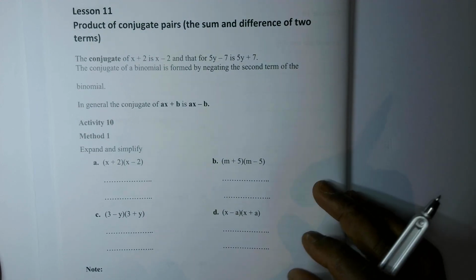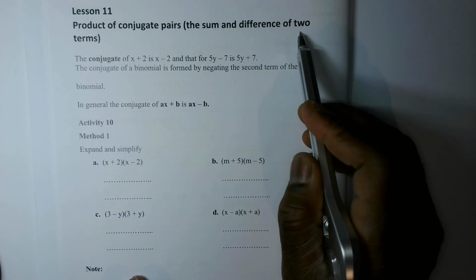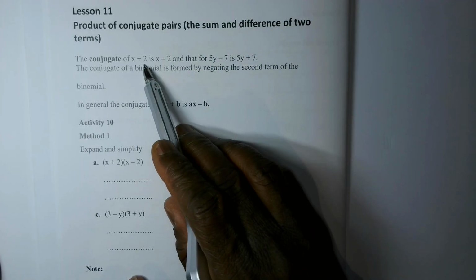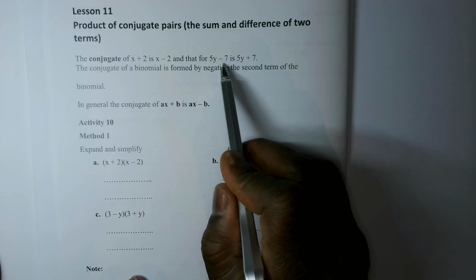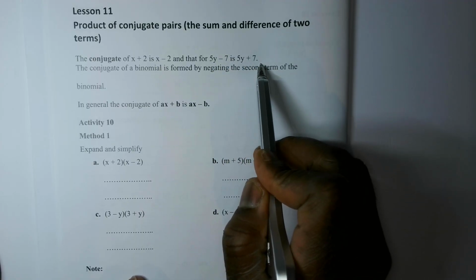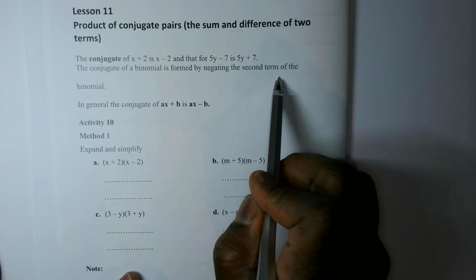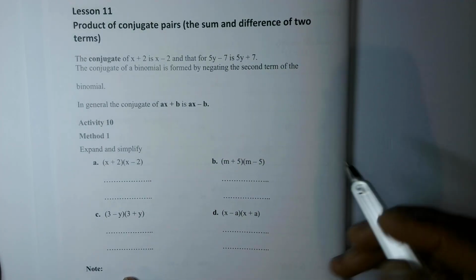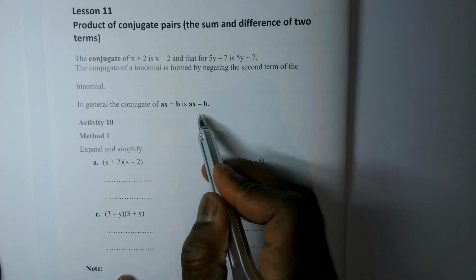Lesson 11. The product of conjugate pairs. The sum and difference of two terms. So the conjugate of x add 2 is x minus 2, and that of 5y minus 7 is 5y plus 7. The conjugate of a binomial is found by negating the second term of the binomial. So this is something to note. In general, the conjugate of ax add b is ax minus b.